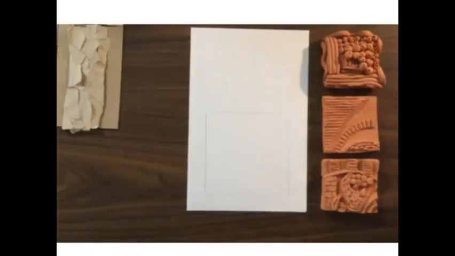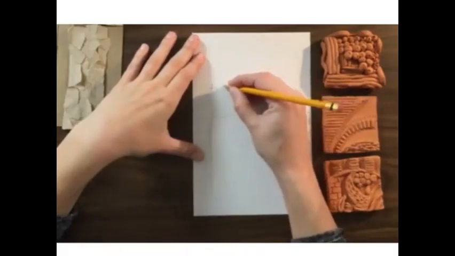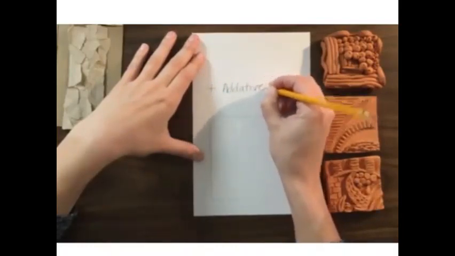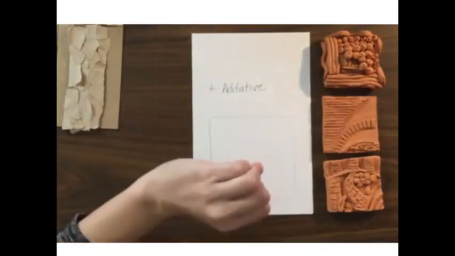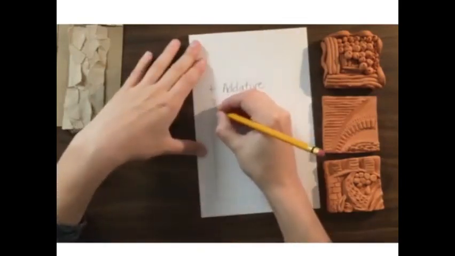Remember, we want to see additive textures, okay? Plus, additive. We need to see additive textures. We need to see at least three different additive textures.